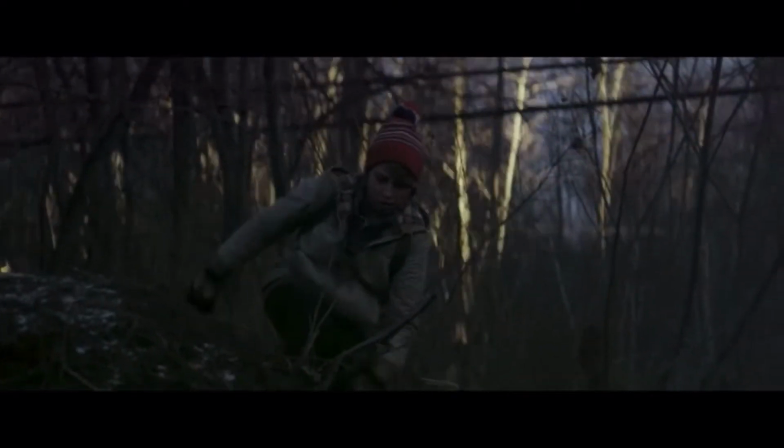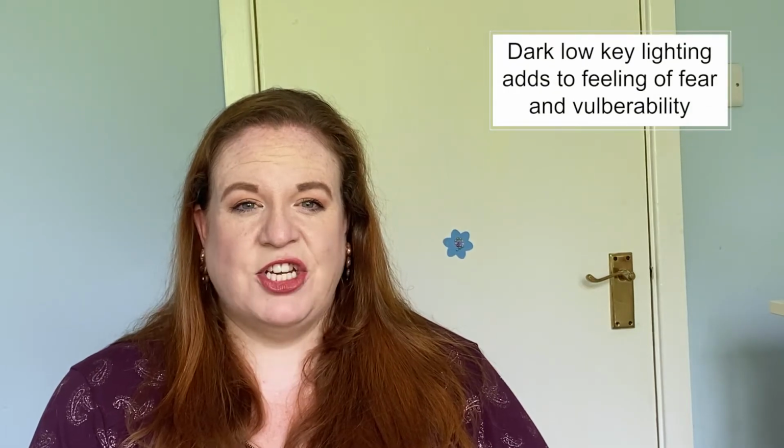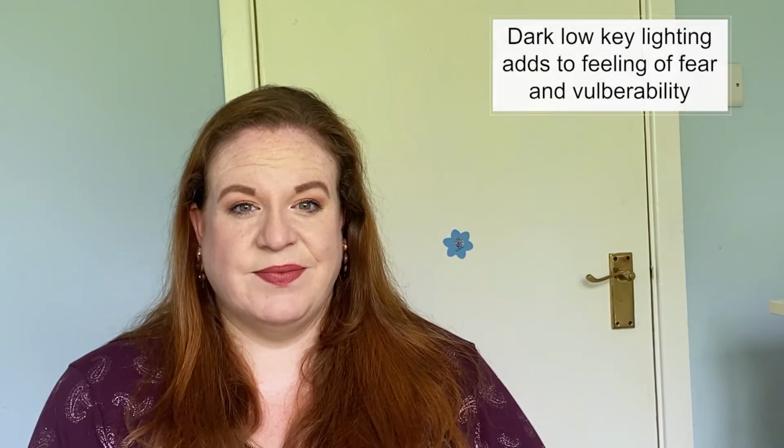The dark, low-key lighting outside at night adds to this sense of fear and tension, and the shadows create a lot of mystery. At this point, we see the torches coming through the darkness, and again, that acts as this shorthand signifier that they're on a search, that they're looking for him.